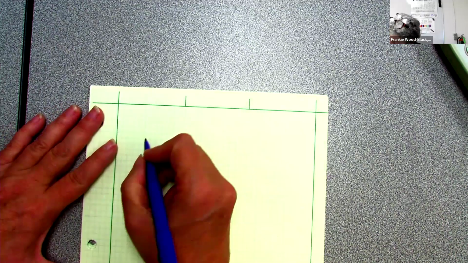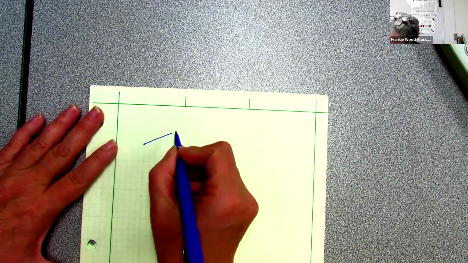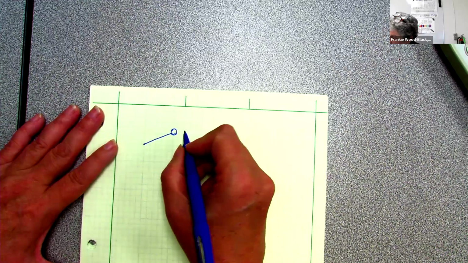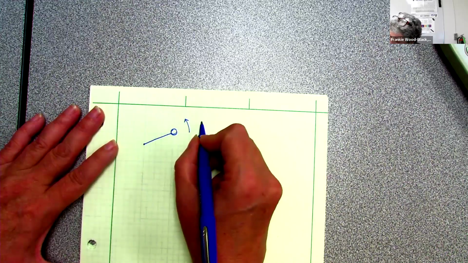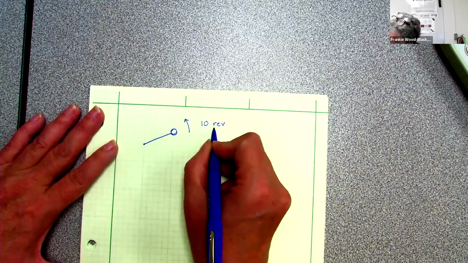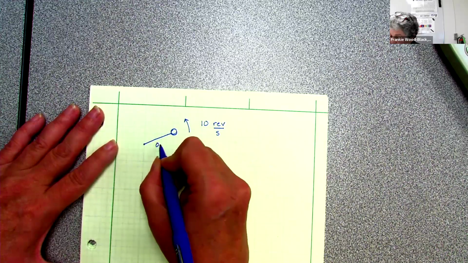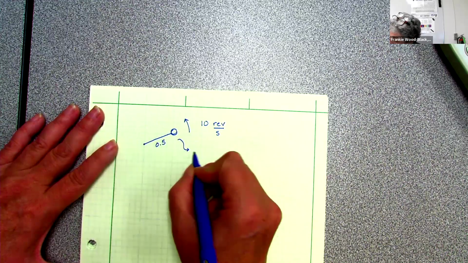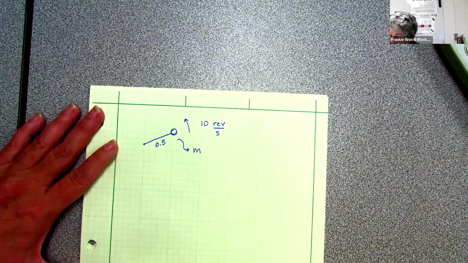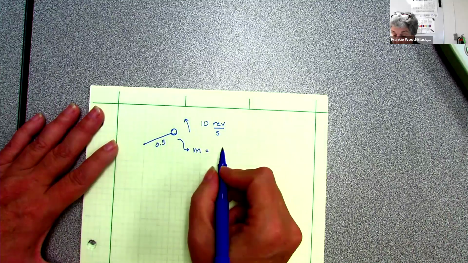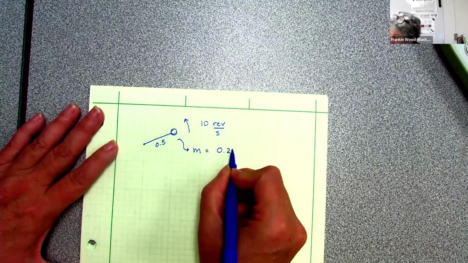And then on Friday, we're going to move on to fluids and states of matter and good stuff like that. So we're going to take a slingshot. And at the end of my slingshot, I've got a mass. We're going to say that we're doing 10 revolutions per second. Our radius is going to be 0.5 meters. The mass of our little ball or rock or whatever you want to say it is going to be 0.25 kilograms.